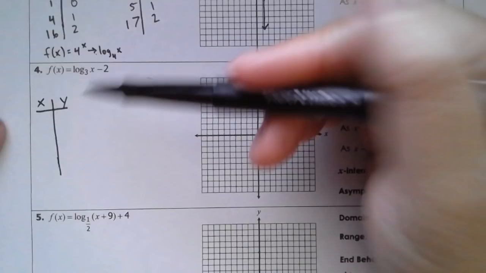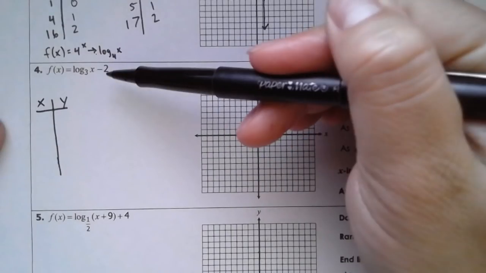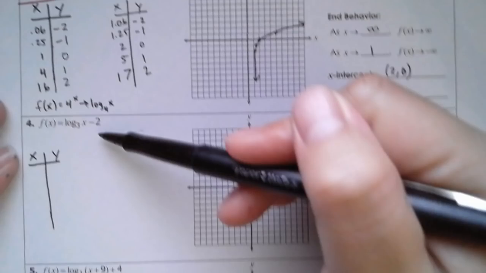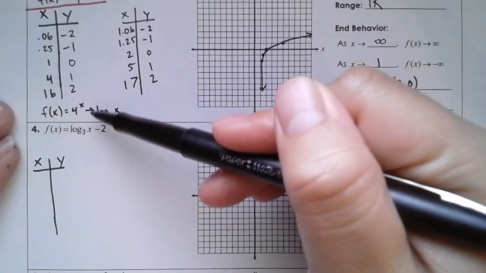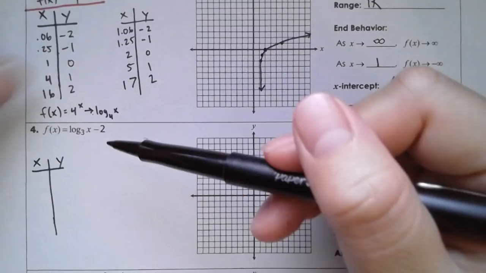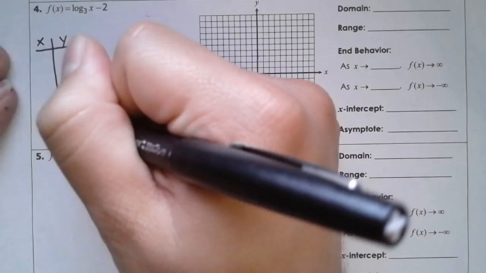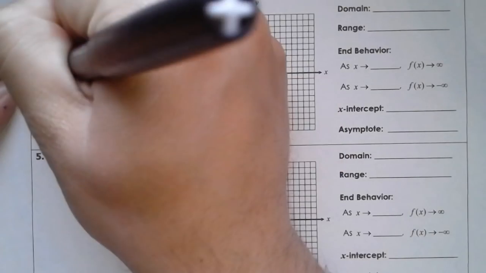I'm going to avoid writing this in because I don't want to throw off any students. So the x's that I would plug in would be -2, -1, 0, 1, 2, and again this is my inverse table, so I'm already switching my x's and y's.